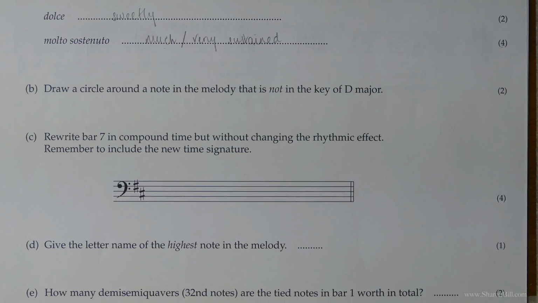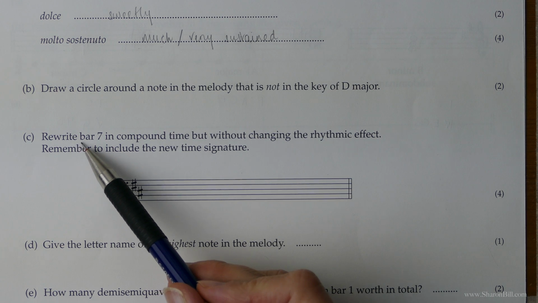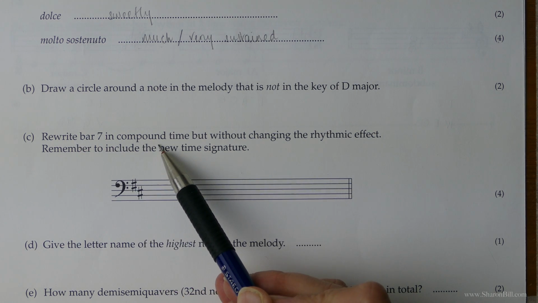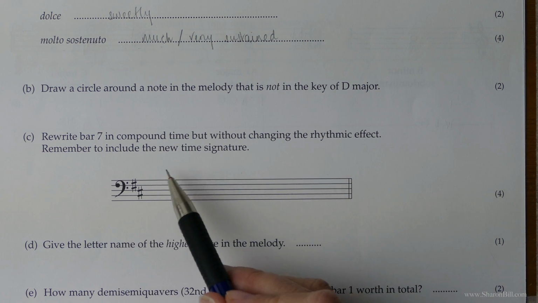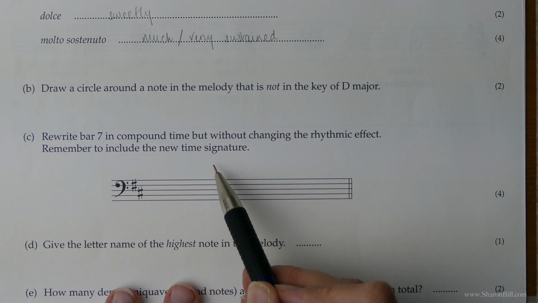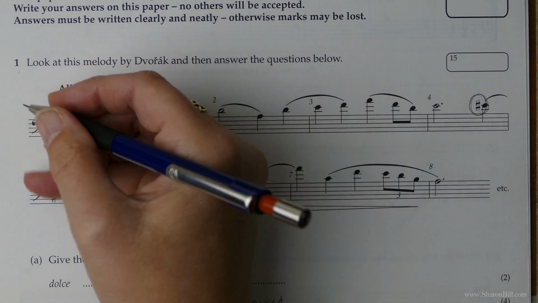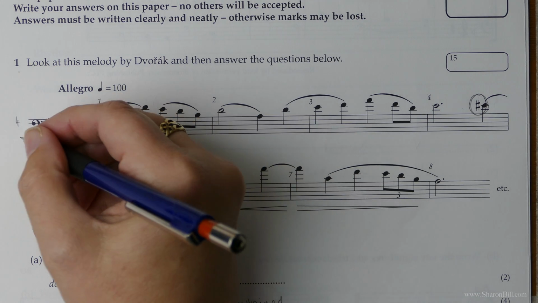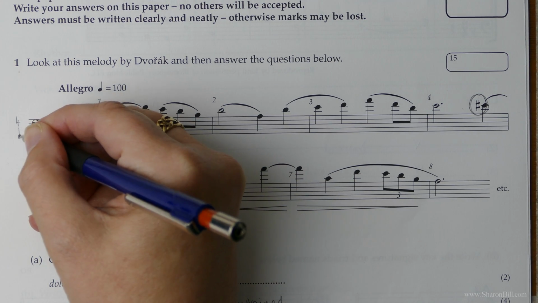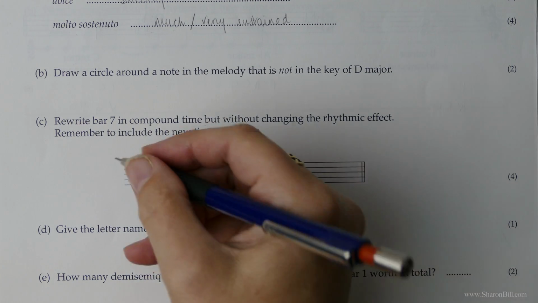And so now we're going to have a look at this next question. It says rewrite bar 7 in compound time, but without changing the rhythmic effect. Remember to include the new time signature. So let's look at the time signature that we've got at the moment. So here we've got 4 beats in a bar, we're in quadruple time, and each beat is a crotchet or a quarter note. And so now for our new time signature, we need to stay in quadruple time.